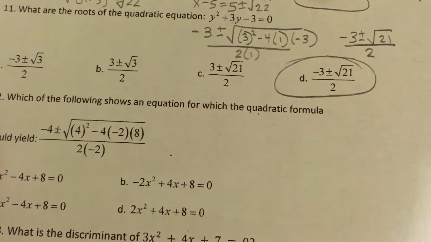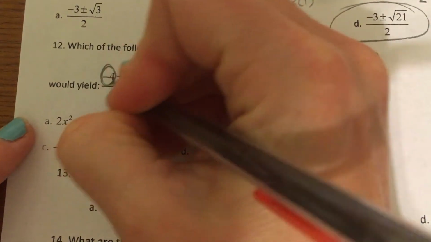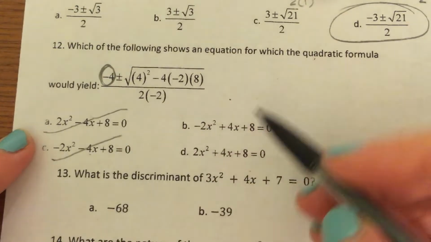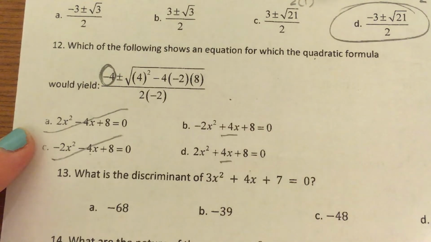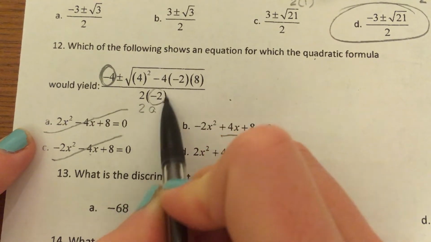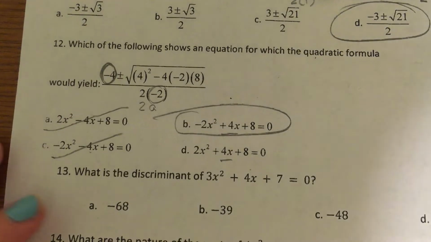Number 12, which of the following shows an equation for which the quadratic formula would yield? So remember, this is opposite of B. So B should be positive 4. And then if you look at the bottom, this is 2A. So A is negative 2. So your answer is B.